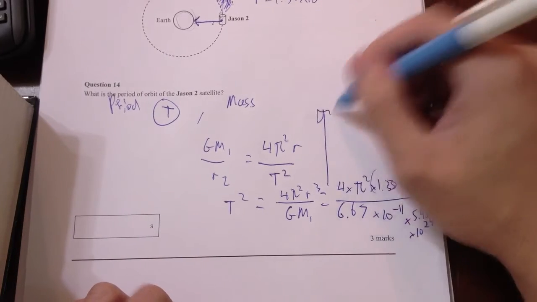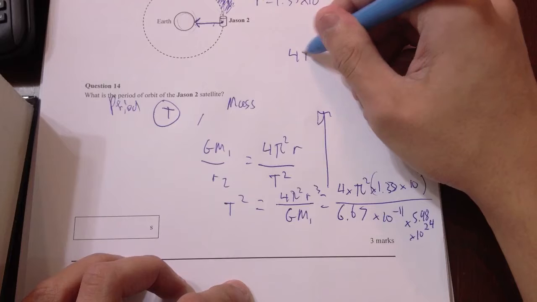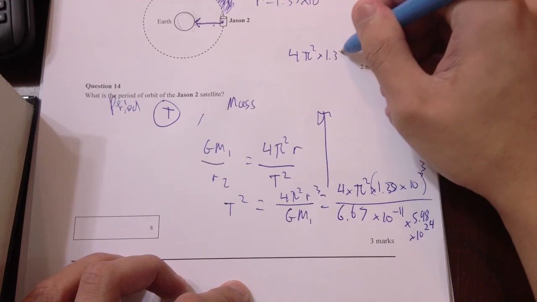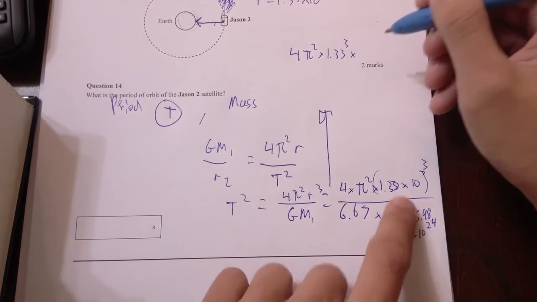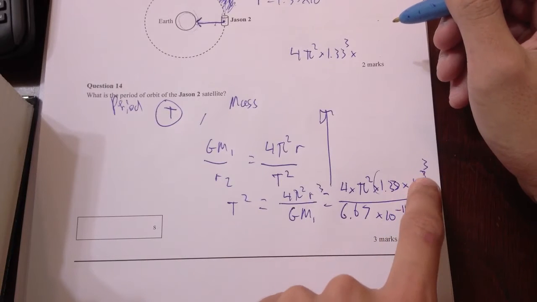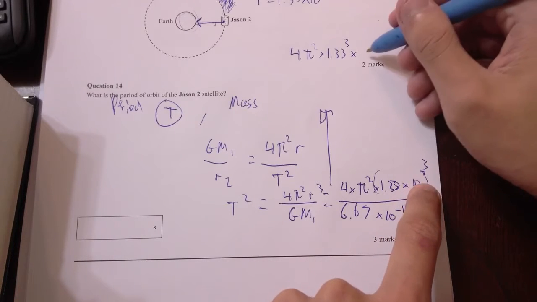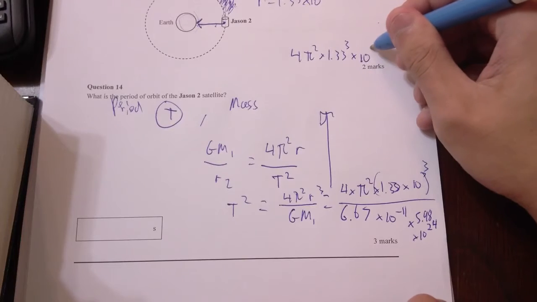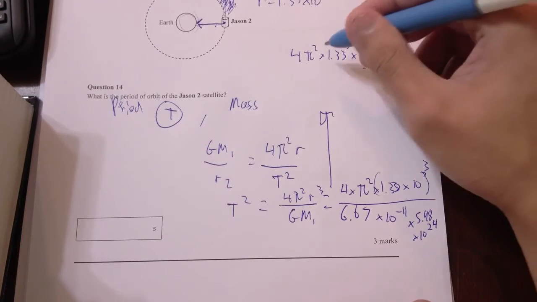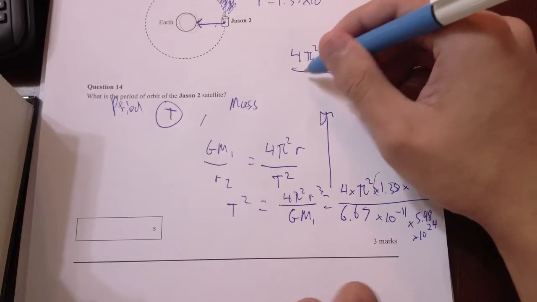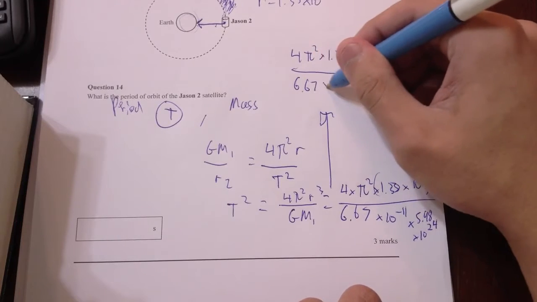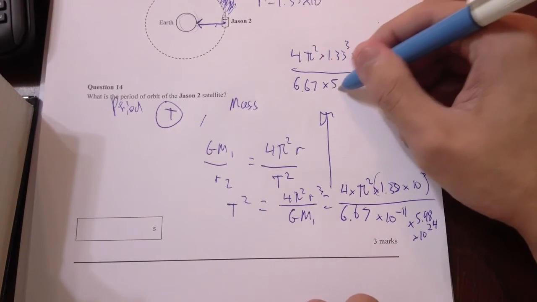I'm going to bring it up here to make it easier for you to see. So you can split the cubes. This is 10 to the 7 cubed. And when you have something cubed, because you're going to be using cubes a lot in gravity, just multiply them together. If I tried to do this on a calculator, I'd get it all wrong. That's why I do it like this.